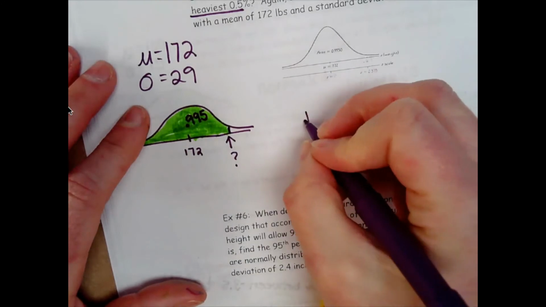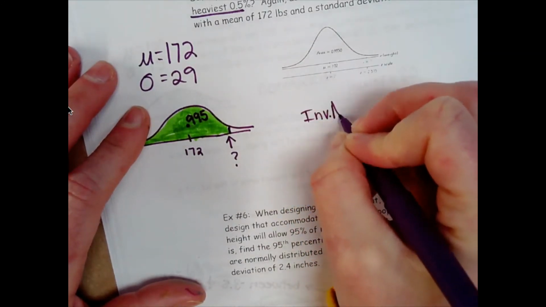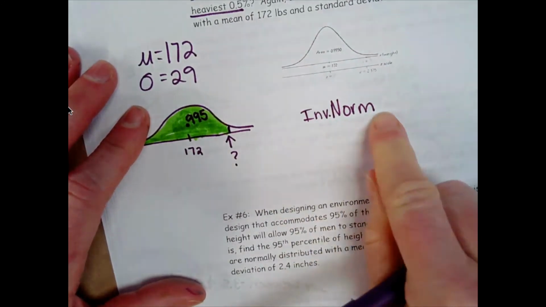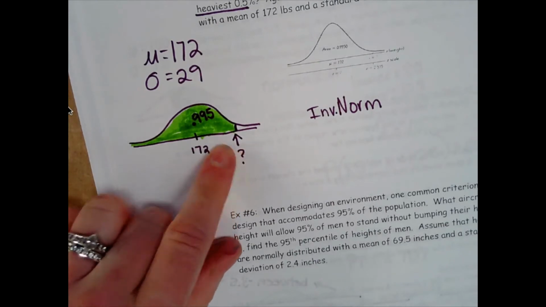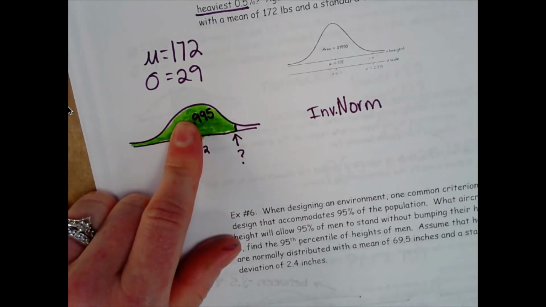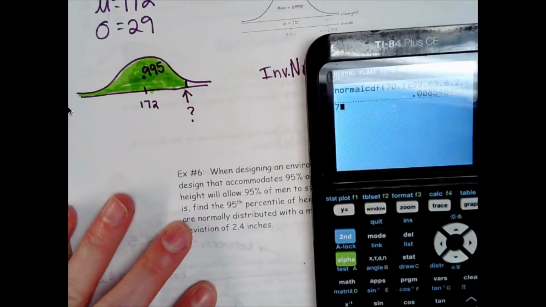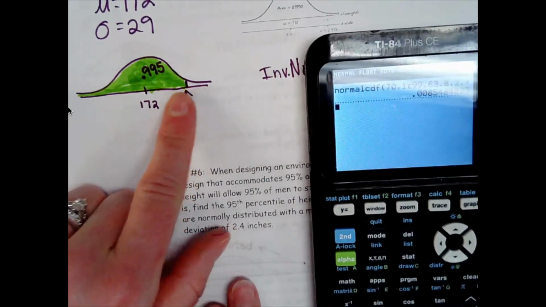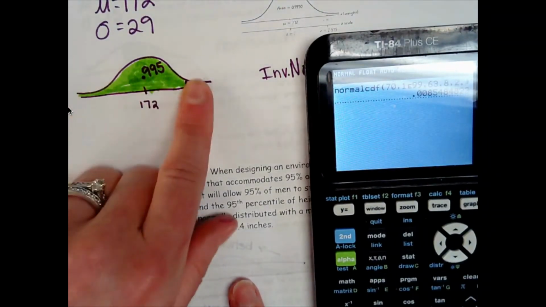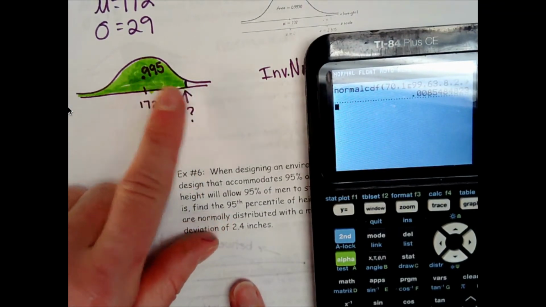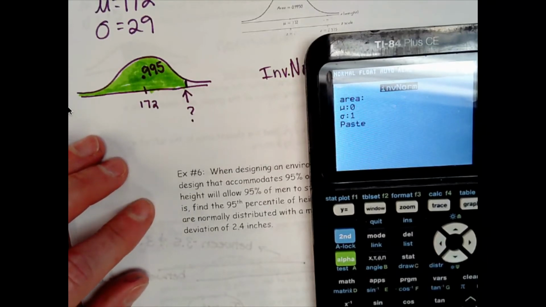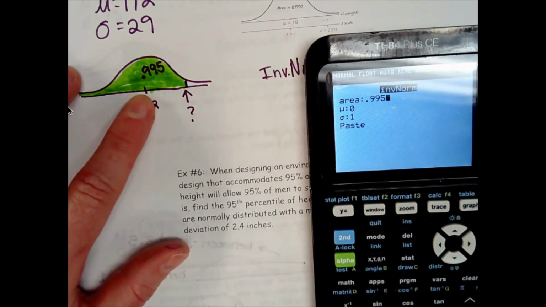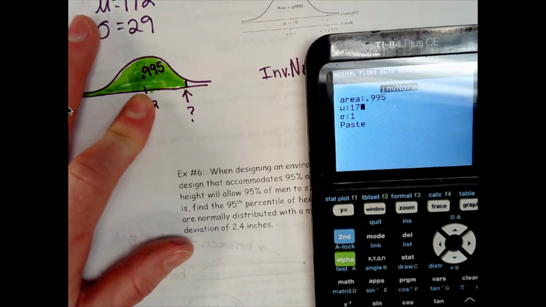So we can actually use the inverse normal in our calculator. You use inverse norm when you're trying to find the z-score or the x value that's here, when you know the area. So I know the area, and you always want to go area to the left of that number. If you don't know the area to the left, you've got to find it before you use inverse normal. So the area is 0.995. Our mean is 172.